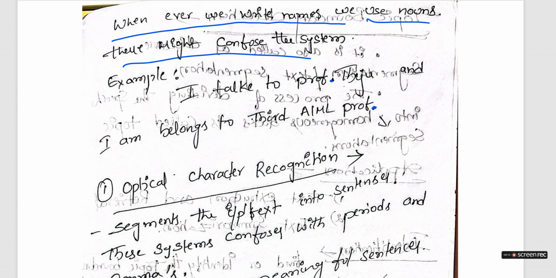So how will the system understand? It will treat this as one sentence, then again start another, but that is not correct, right? "I talk to Prof. Teju" is one sentence, and "I belong to third AML Prof." is another. The system has to divide the sentences like this, but here, in the middle of the sentence, we are using a period. Because of this the system will get confused.